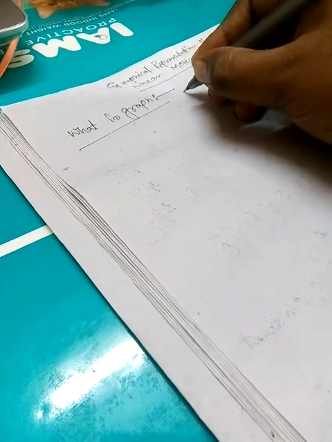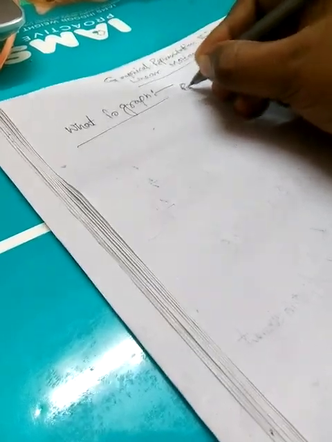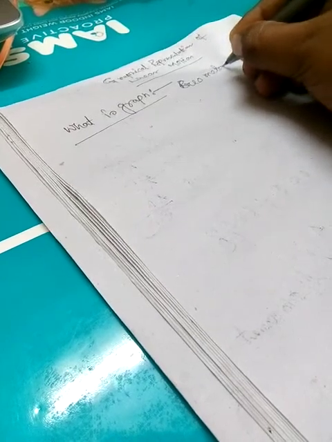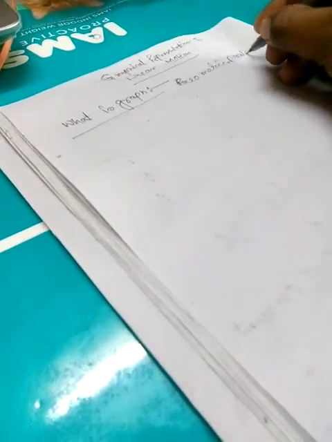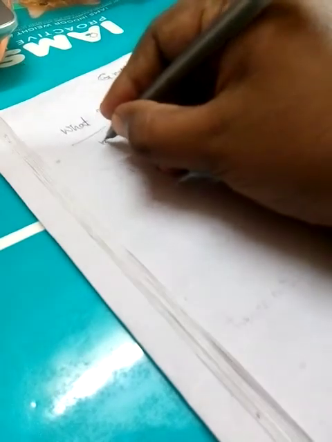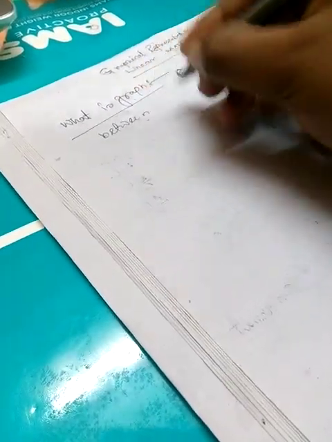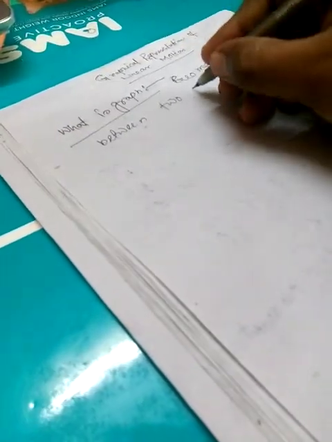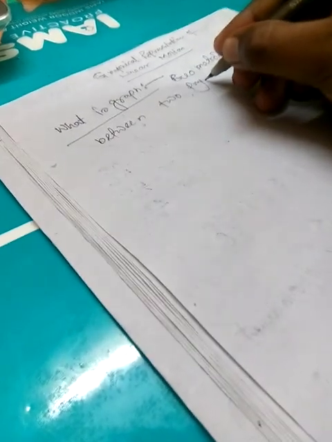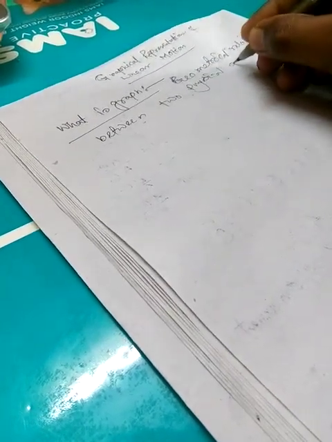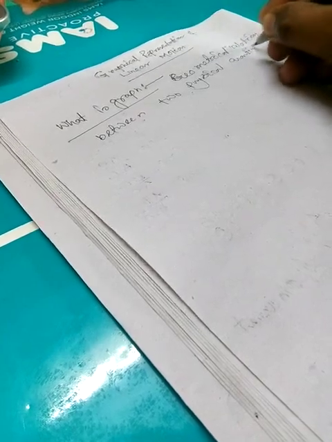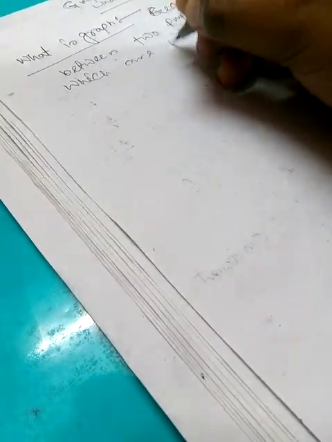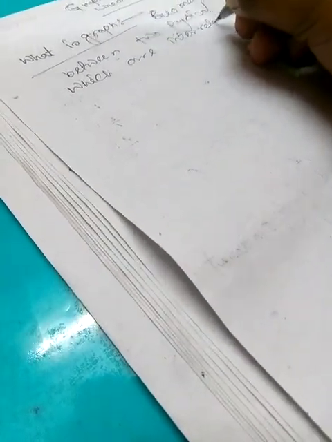Okay, so it is a geometrical relationship between two physical quantities which are interrelated. To draw a graph, what basic things are needed?